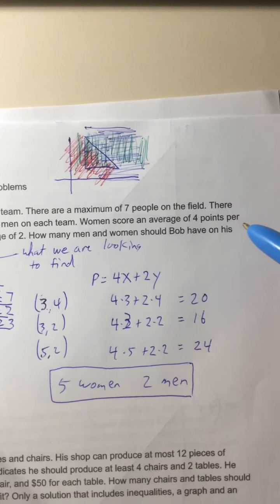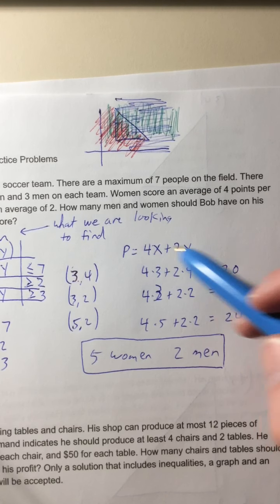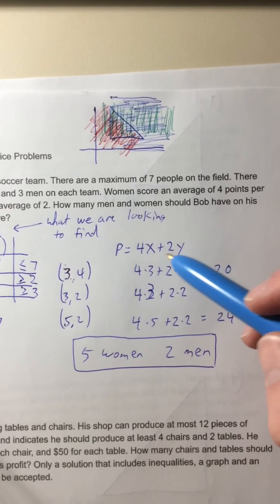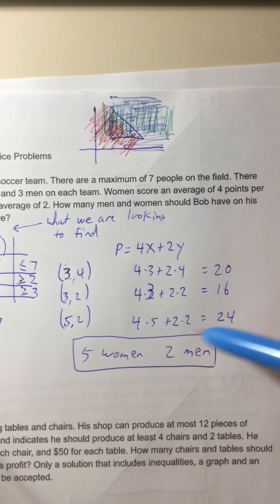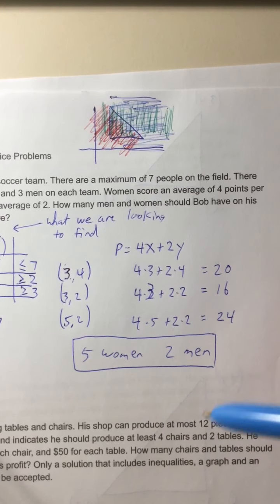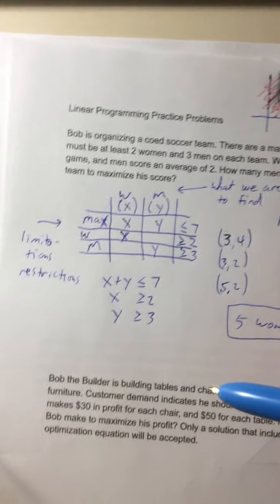Women score 4, men score 2. There's our equation that we need to maximize. This is our target function. And so then we just plug the numbers in and we find out that 5 women, 2 men maximize. Okay, so let's do the next problem, same way.